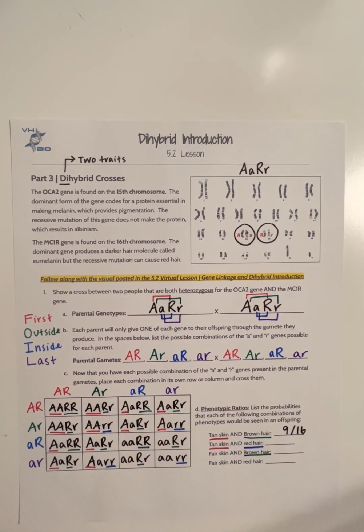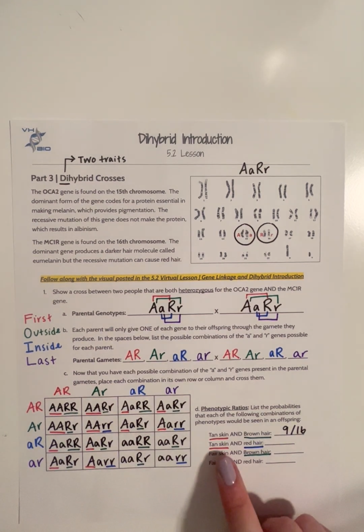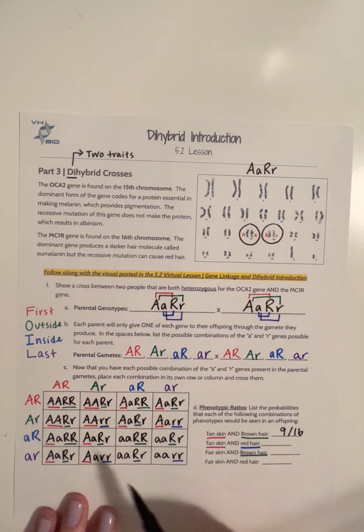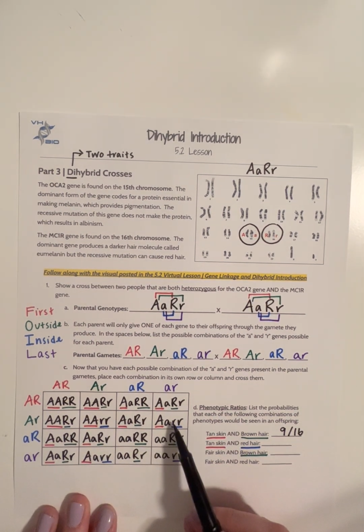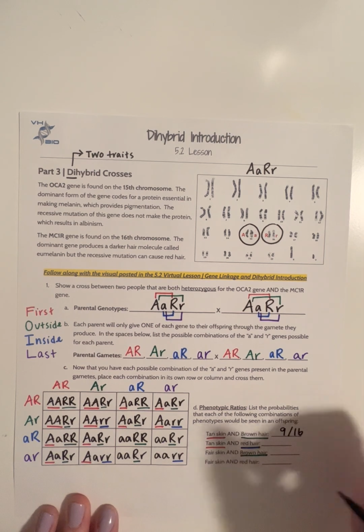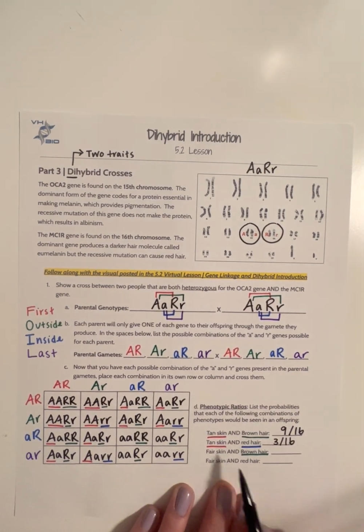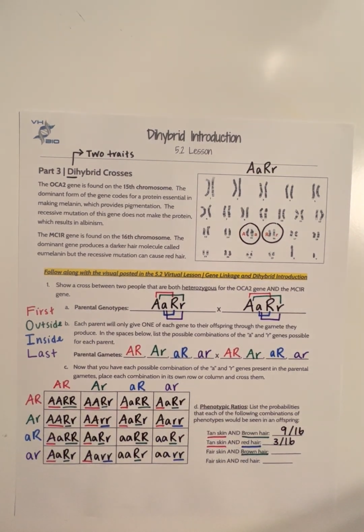Again, we want to find all the individuals with tan skin and red hair. That's going to be 1, 2, and 3. So 3 out of 16 are going to have that combination of a dark skin complexion and red hair.